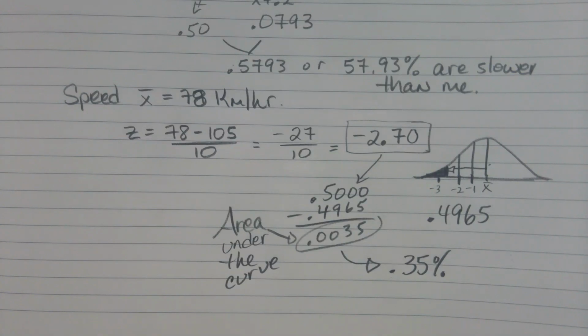So I am below 1% of the population. So I am the turtle on the road. Does that make sense? Yes, ma'am. Okay, is that all? Not quite.